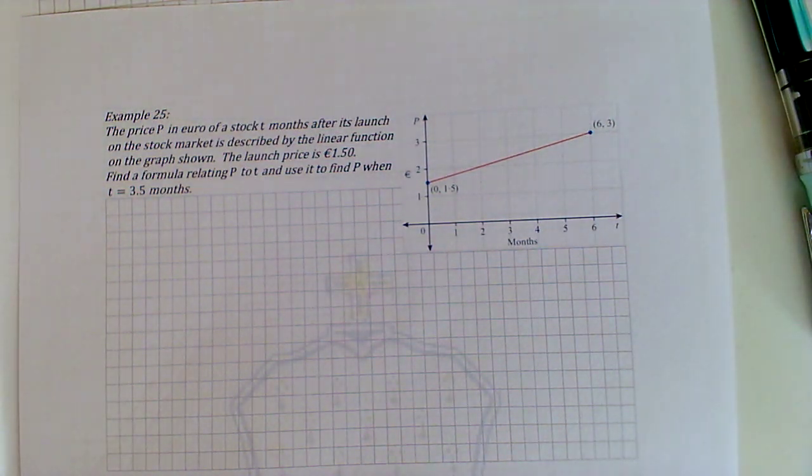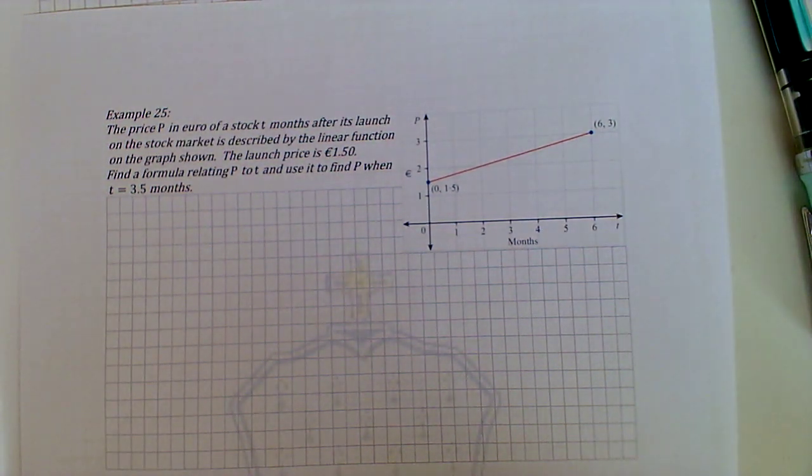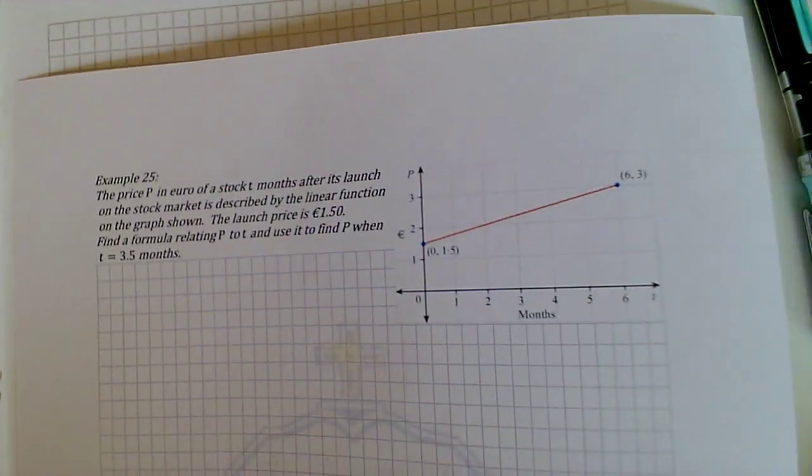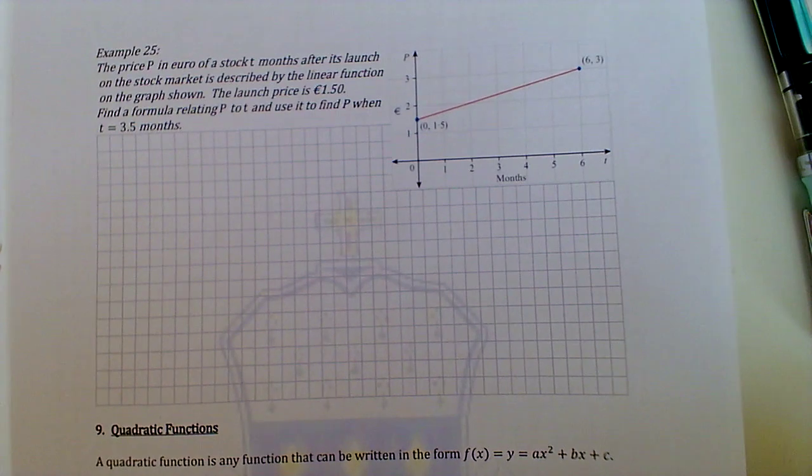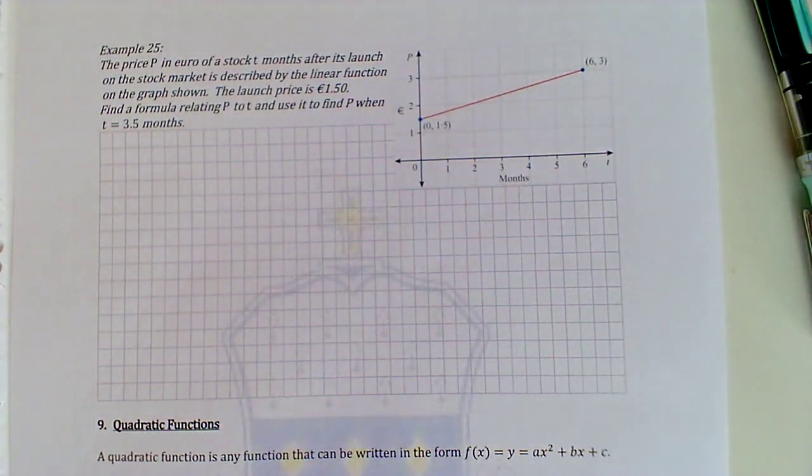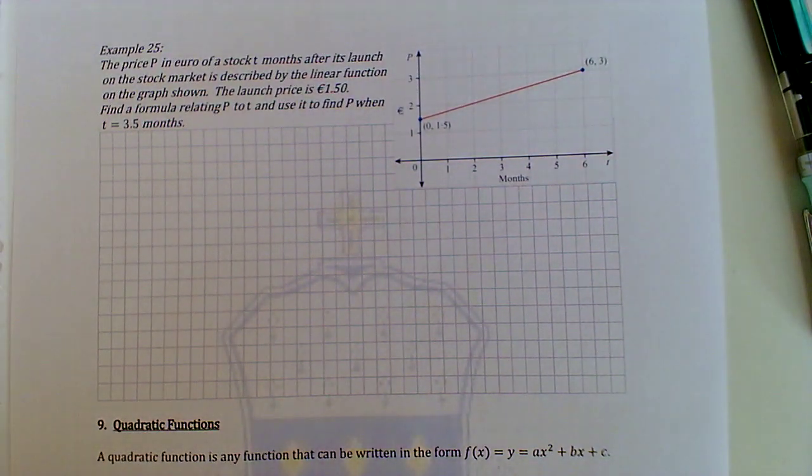Next, let's look at example 25 on page 157 of your notes booklet. There we go, page 157, and we're looking at example 5. Now in this case, they've given us a linear graph and they want us to come up with a formula for it. So what letters do they want us to use?